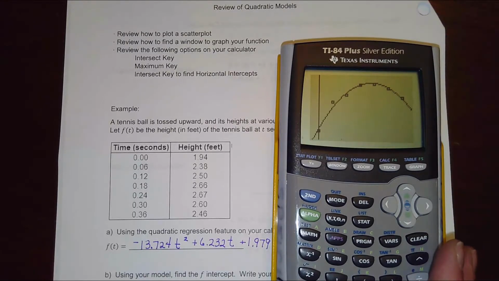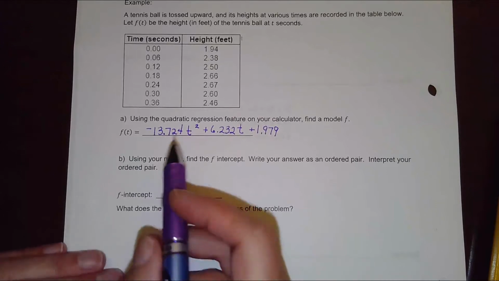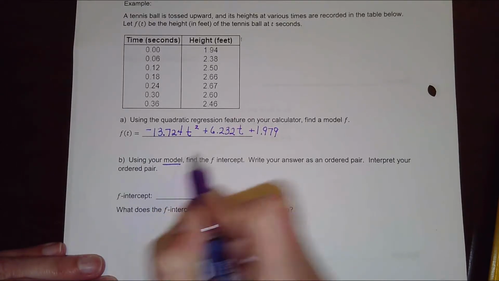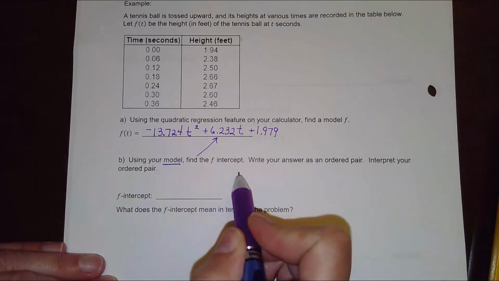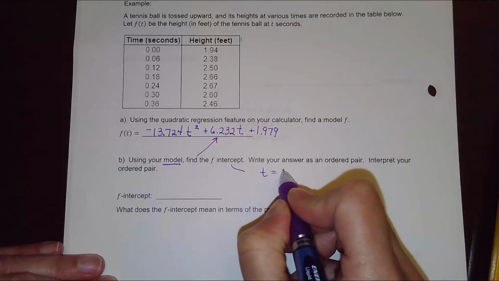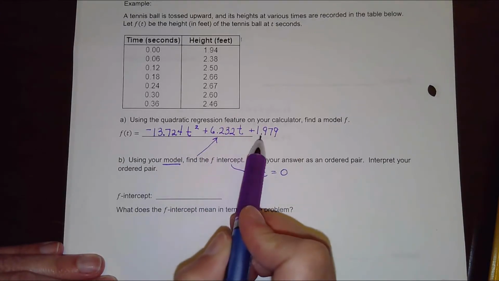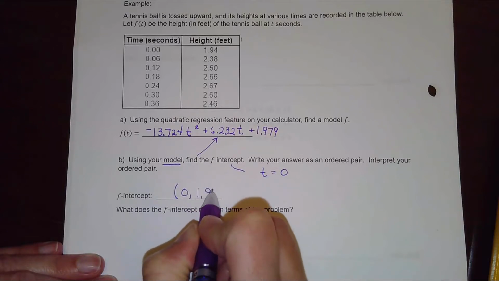Okay, so now let's use this model to answer some questions. Now, a lot of people miss this question on their homework. It says using your model, so that's right here, find the f-intercept or the y-intercept. That's the same thing. So this is when t equals 0. So when t equals 0, we just have that c value left.